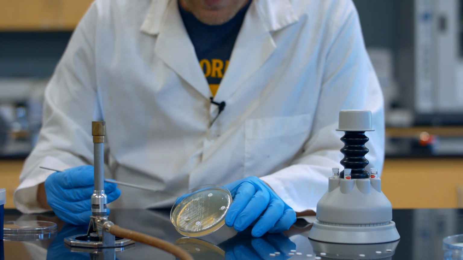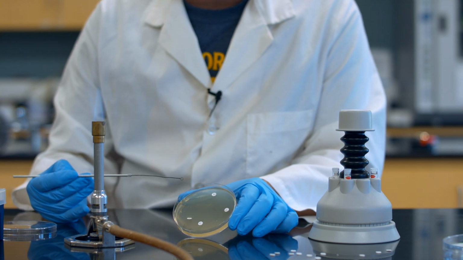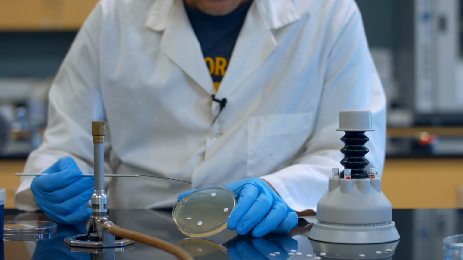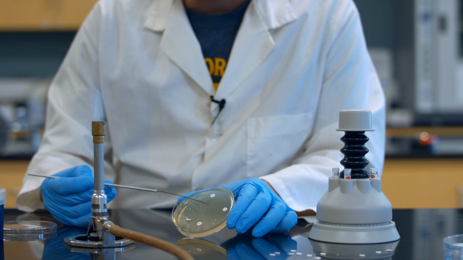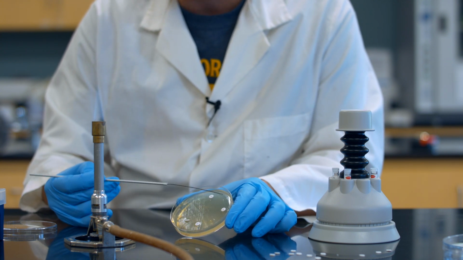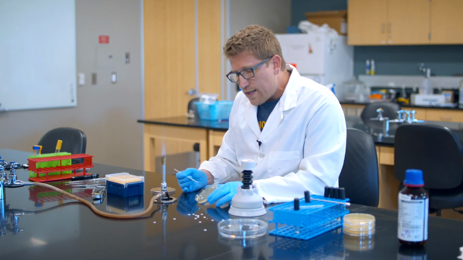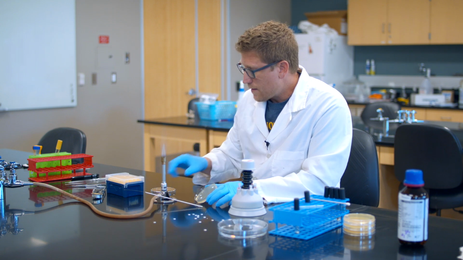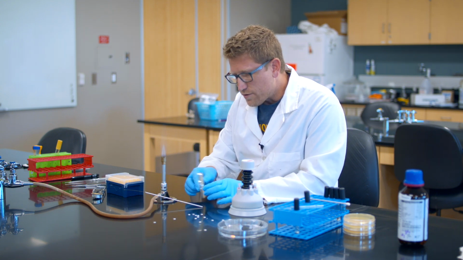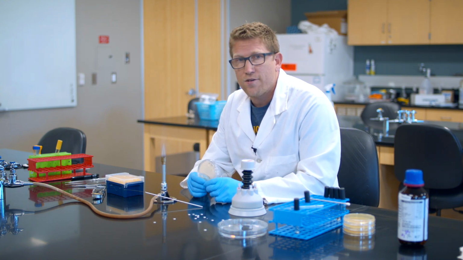And what will happen is the bacteria that I swabbed on there will try to grow when I incubate this overnight. But at the same time, the antibiotic is now diffusing outward, creating a kind of an invisible halo, and will only get bacteria growing as close to the disc as they can tolerate. And I will show you those results later in this video or in the next video.